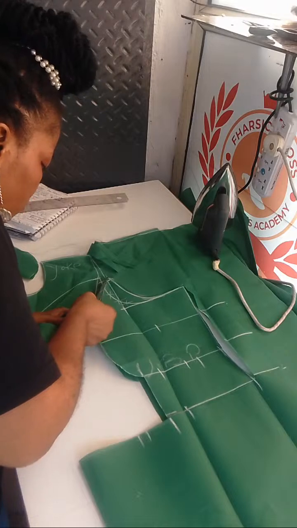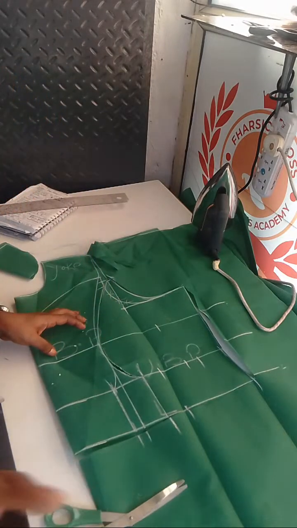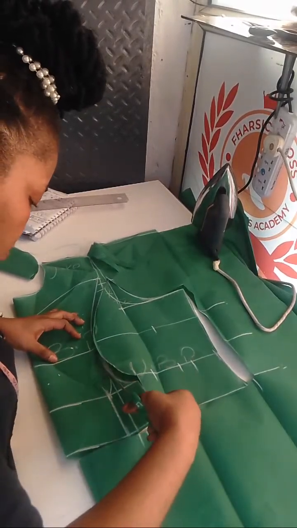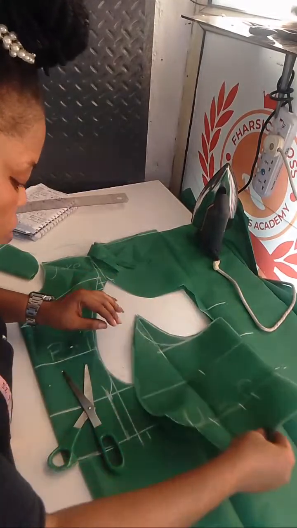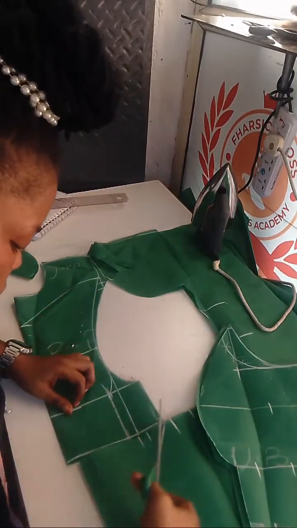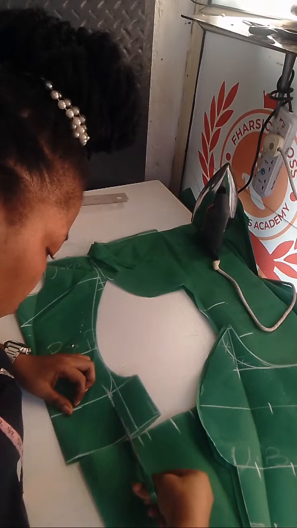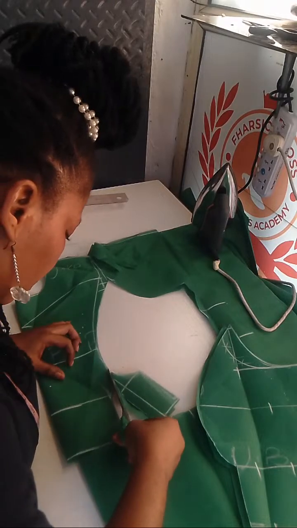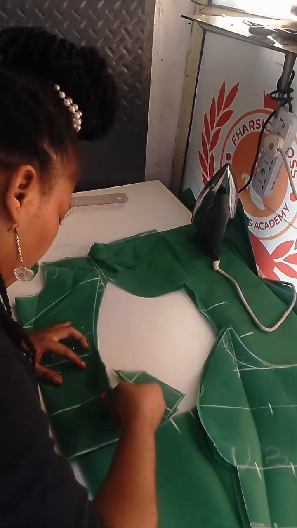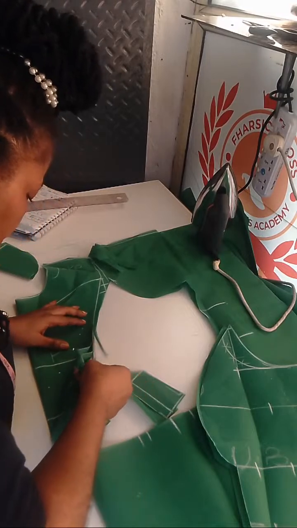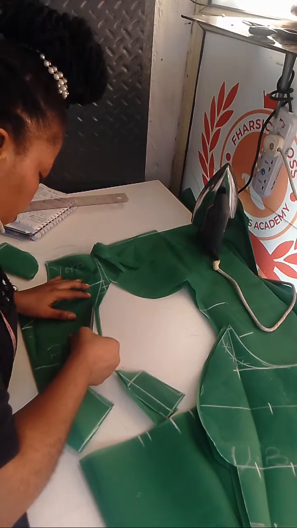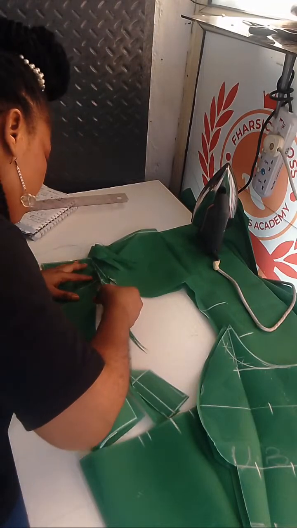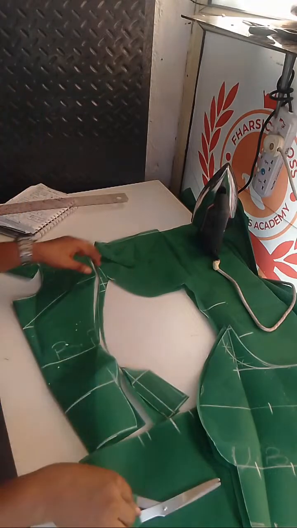Hope you're seeing how I'm cutting this out. We are done with the side. Okay.